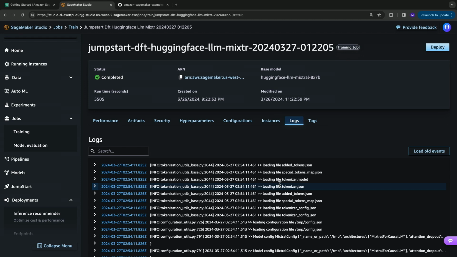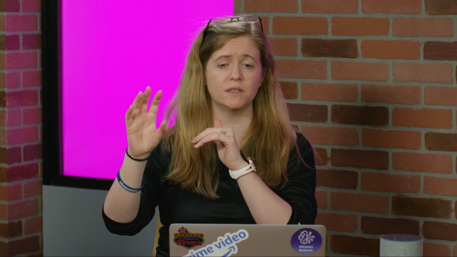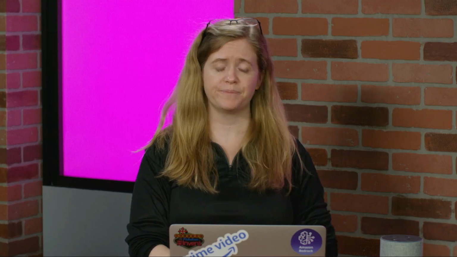So everything in that training image, everything that's written to standard out, all of your print statements, those show up in this CloudWatch logs view. So when you need to debug anything that's happening, you can just write print statements to yourself in that training log and then view it here.